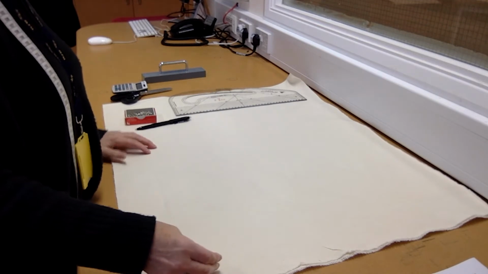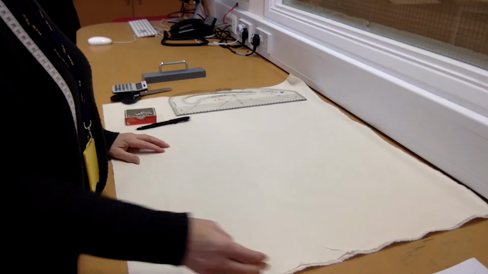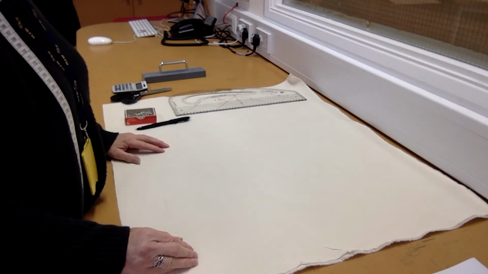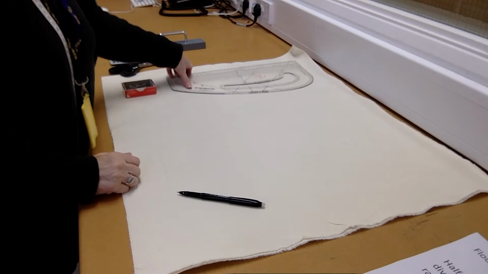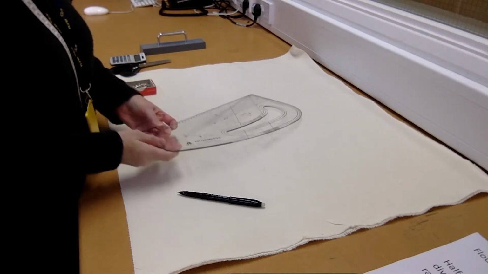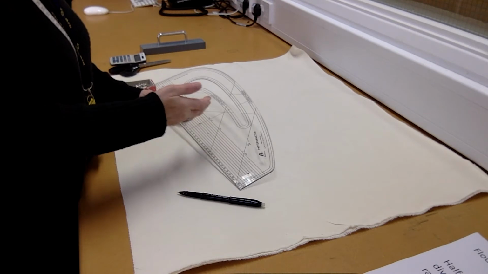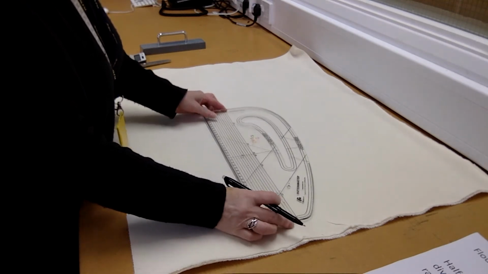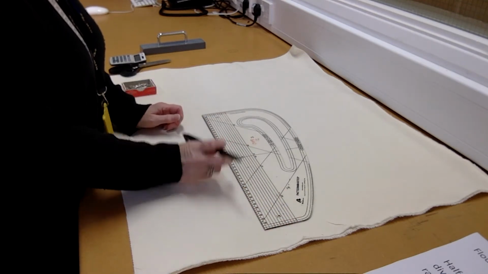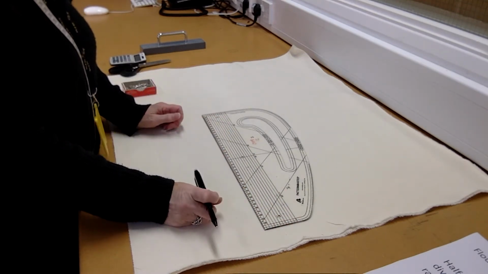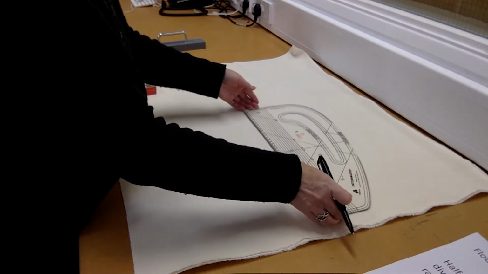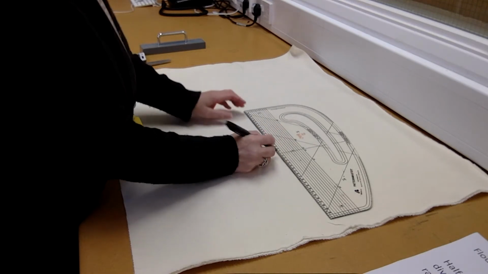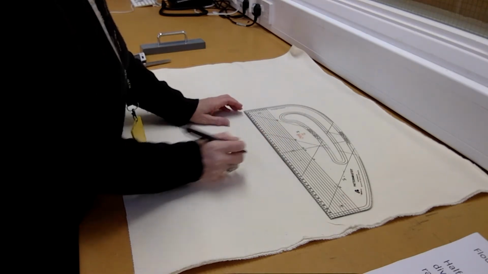Now it's important to know where your straight of grain is. So this is my selvage edge, so I know the straight of grain is going down parallel to that. The best way to mark out any circle is to use a compass. But if, like me, you haven't got one, I'm going to show you how I mark them out. So what we're going to mark out, first of all, is by starting with the radius to mark out that inner circle of our flounce. So I'm going to put the point of my pattern master, and that's going to be the midpoint, the start of my radius.